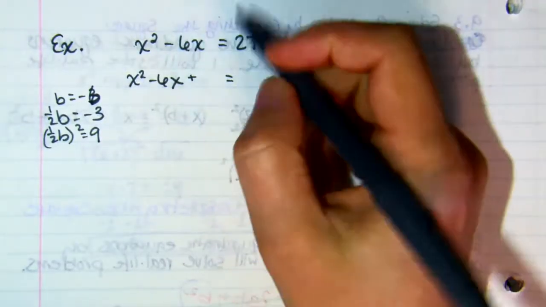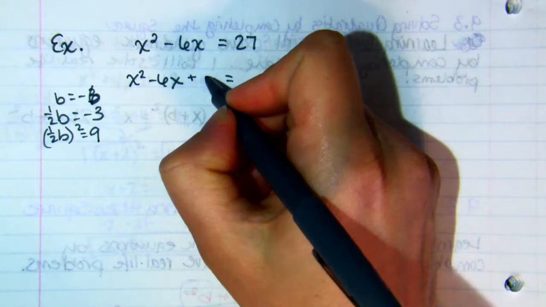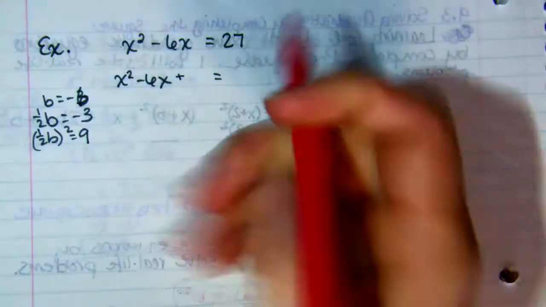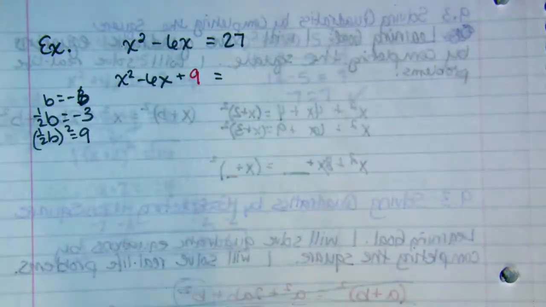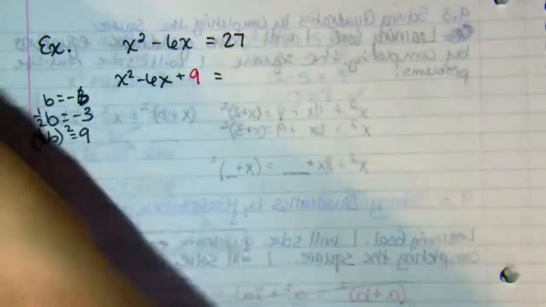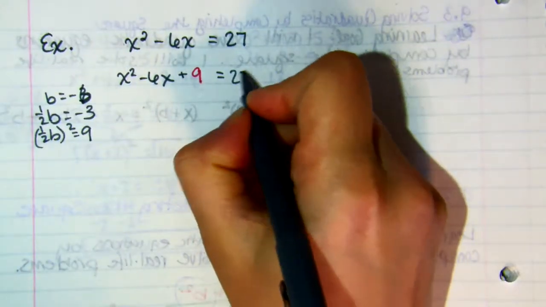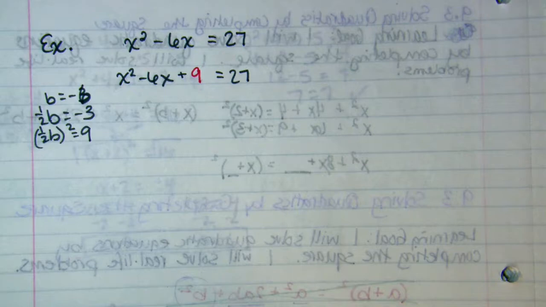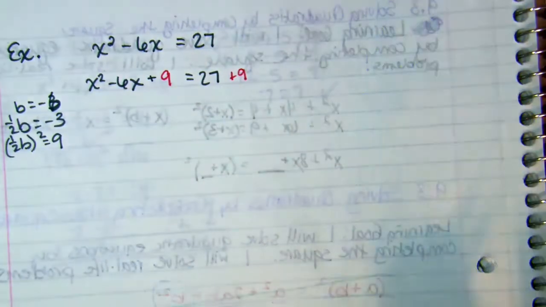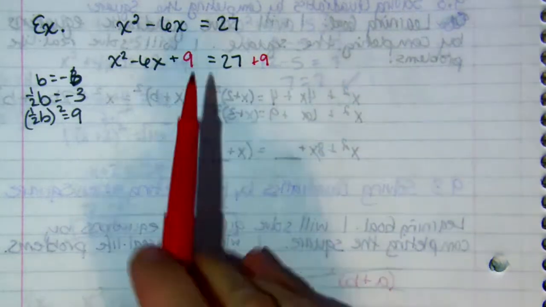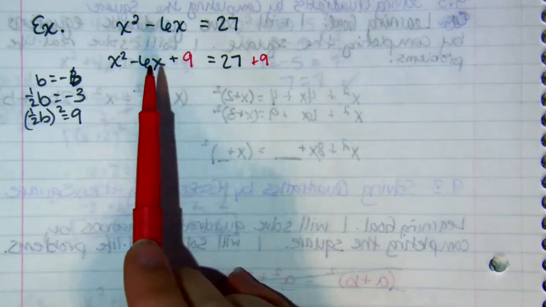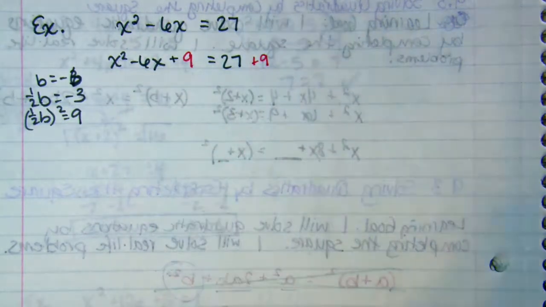You're always going to be adding. So you're going to be adding a 9 over here, which means that on the right-hand side, instead of just having 27, you're also going to have to add 9 on that side. Because remember, in math, we have to keep things balanced. If I add 9 to the left-hand side, I have to add 9 to the right-hand side, or otherwise it won't be balanced anymore. We can't just pick a random number and stick it on one side without doing it to the other.